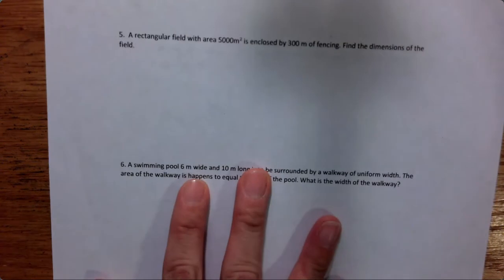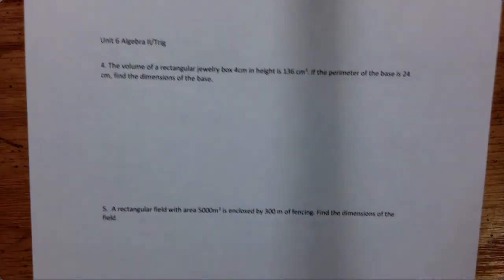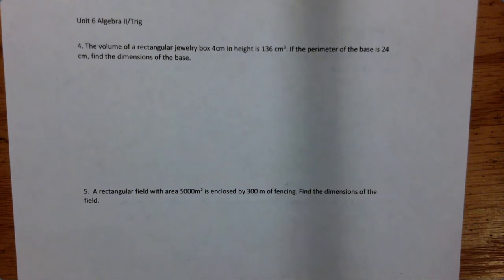So now we get into our word problems. And we're going to solve these using the quadratic formula. So we have the volume of a rectangular jewelry box, 4 centimeters in height, is 136 centimeters cubed. If the perimeter of the base is 24 centimeters, find the dimensions of the base.